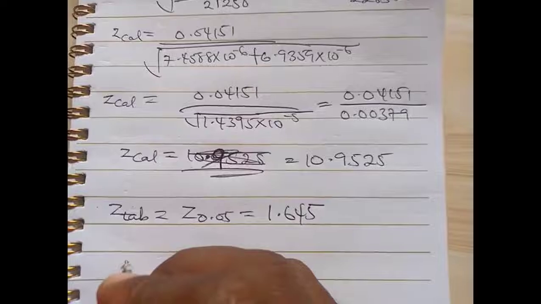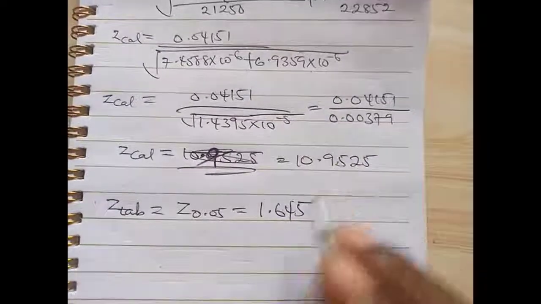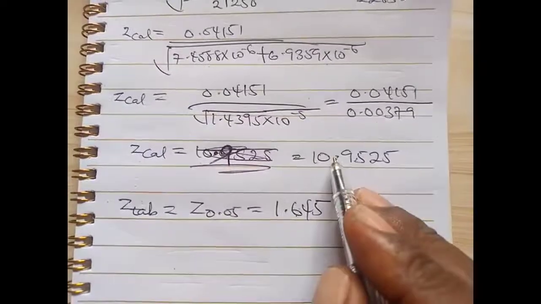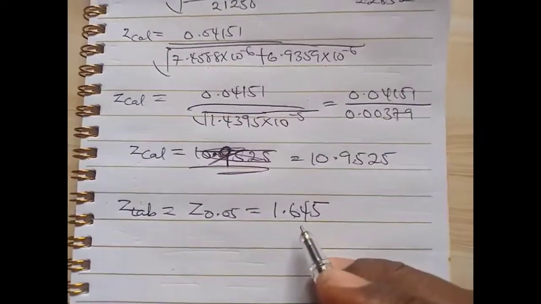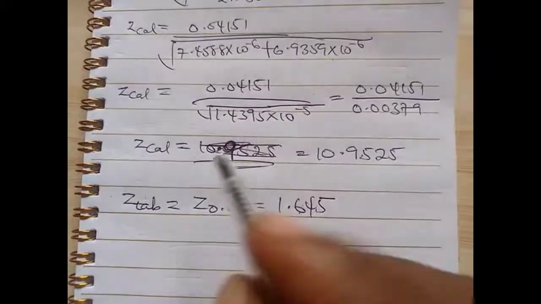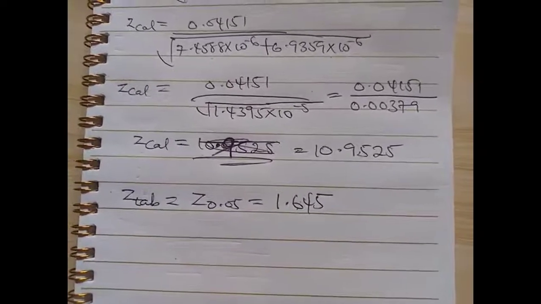The next step is to take a decision, comparing the two values. We can see that this is greater than this. So our decision becomes, since z calculated is greater than z tabulated, we reject H0 and conclude that the percentage of male alcoholic drinkers exceeds that of the female drinkers.